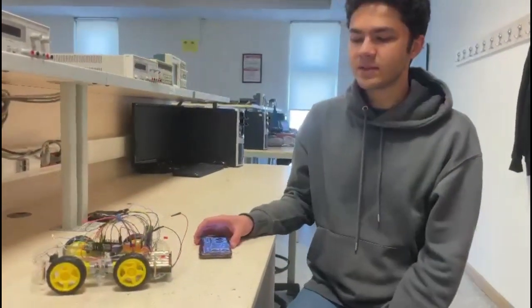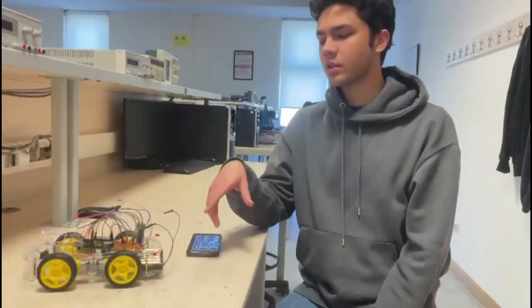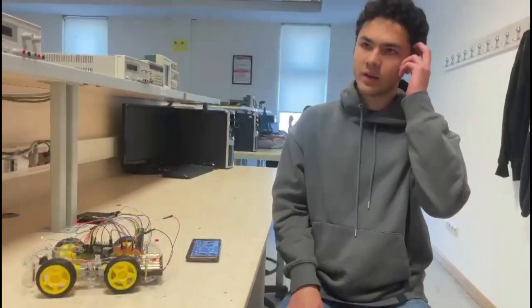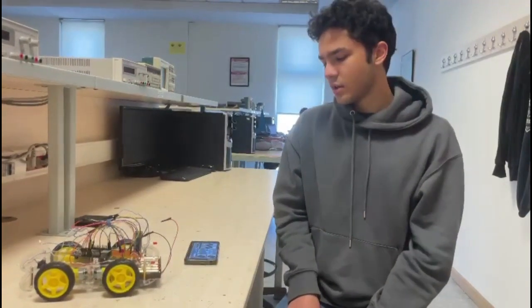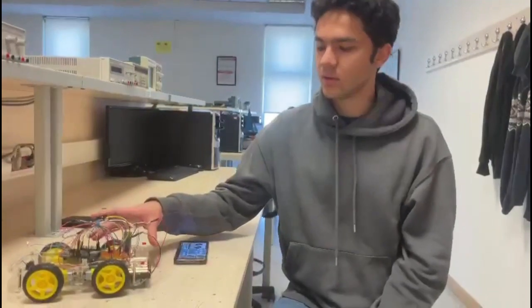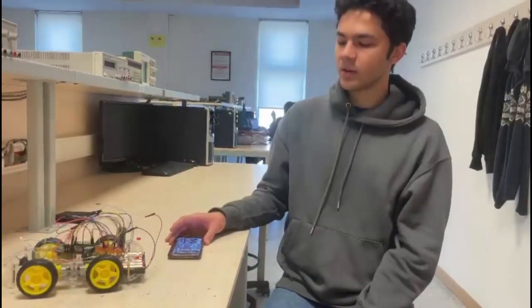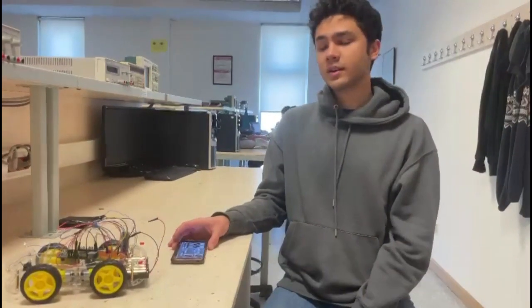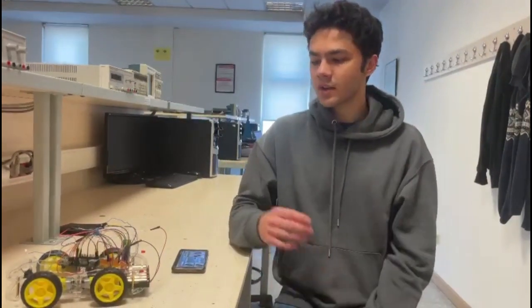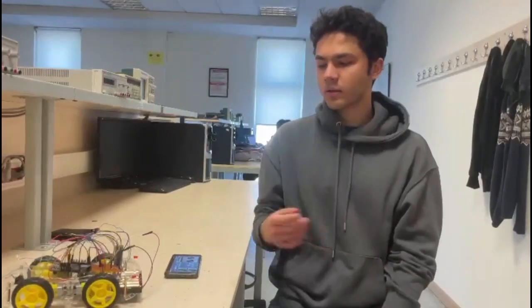I used an HC05 Bluetooth module for communication with a baud rate of 9600. This was set on the microcontroller, and whenever the microcontroller receives a character, it forces an interrupt. The interrupt service routine updates the character, and my main program uses those characters for calculations.